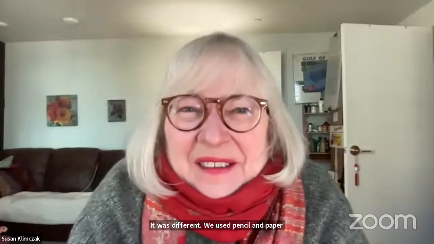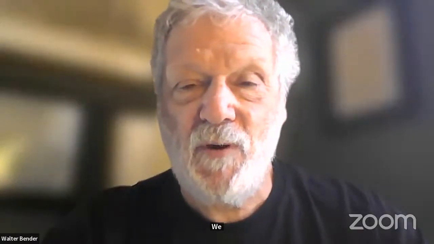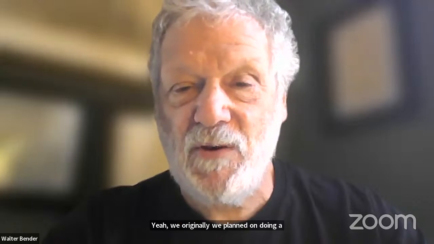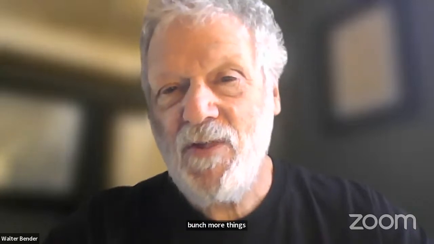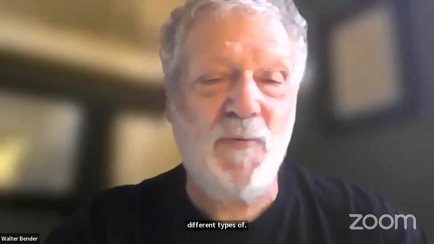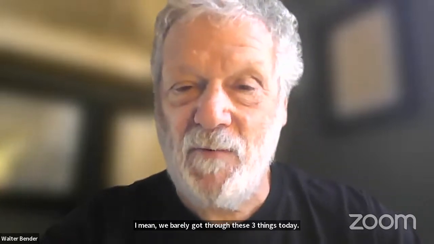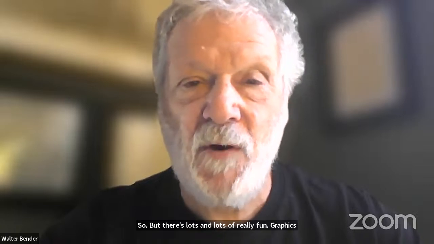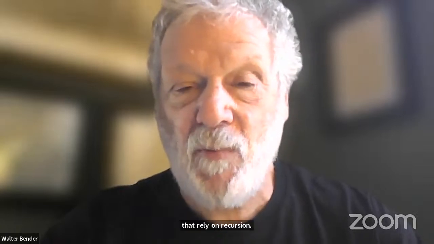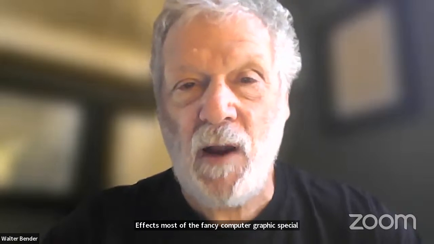Originally we planned on doing a bunch more things, different types of trees and different types of space filling curves and things like that. But we barely got through these three things today. There are lots and lots of really fun graphics that rely on recursion. In fact, most of the fancy computer graphic special effects you see these days in the movies rely on recursion.